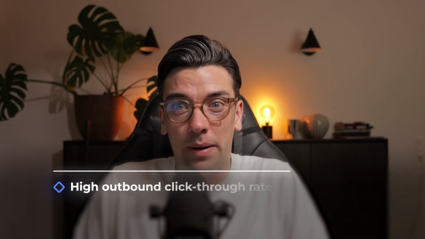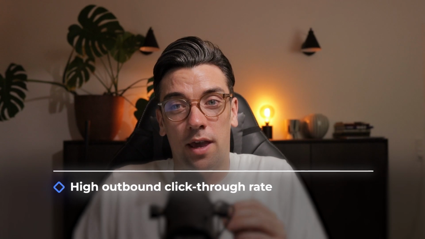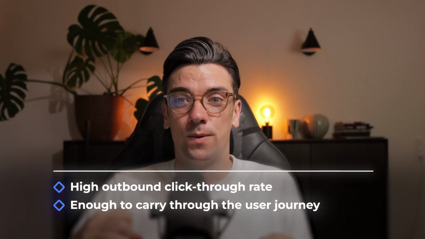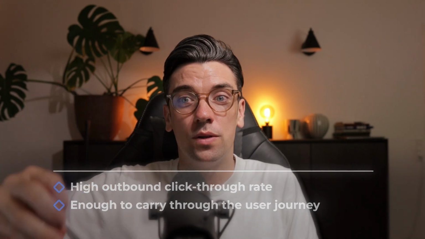So then we had to change how we were looking at successful ads, and instead of looking for something where we have massive degrees of confidence of success, we had to reduce our expectations and start to look at some of the more interesting metrics. So things that we were focusing on was a high outbound click-through rate, but then also enough carry through the user journey. So not just clicks for the sake of clicks, but also clicks that became content views, that became add to carts, that became checkouts. And for us, that was as good as we were going to get with the budget available for creative testing.